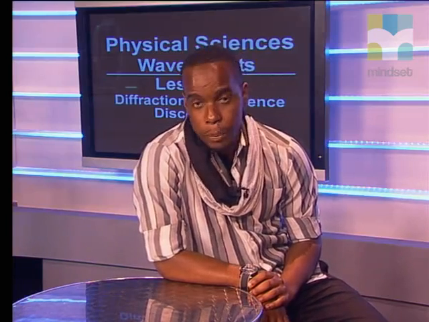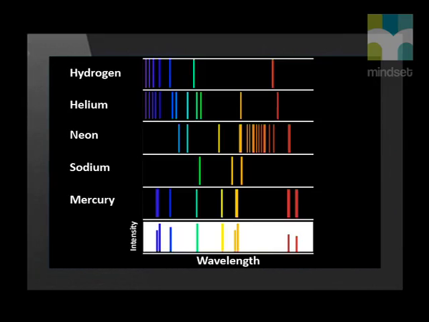They are like the fingerprint of hydrogen. Each element in gaseous form has its own set of spectral lines, like a fingerprint of that particular element. Here you see the spectral lines of hydrogen, helium, neon, sodium, and mercury. Using these spectral lines, we can identify those elements by the frequencies of the light each gas radiates.